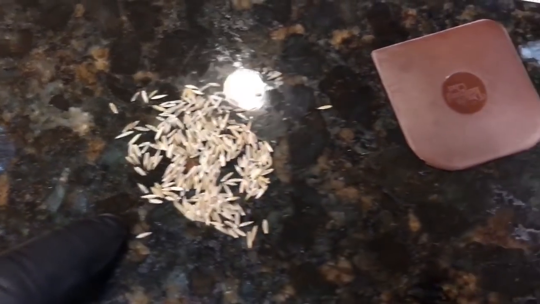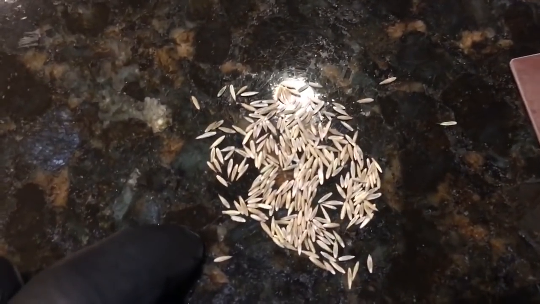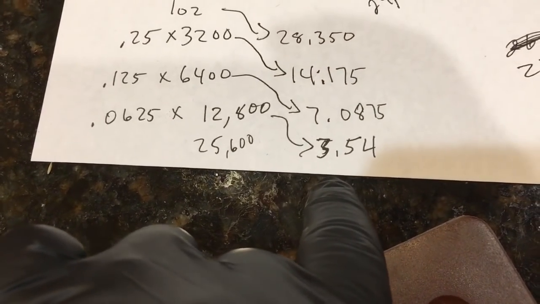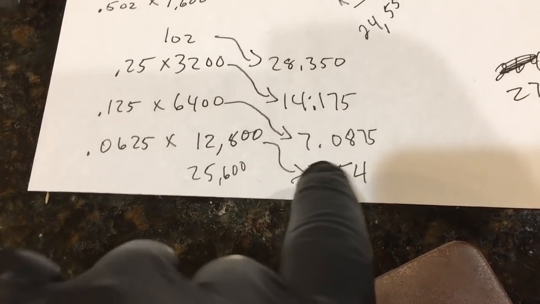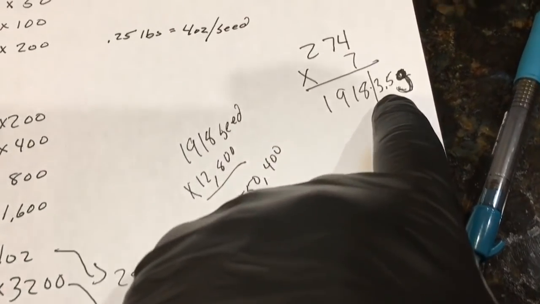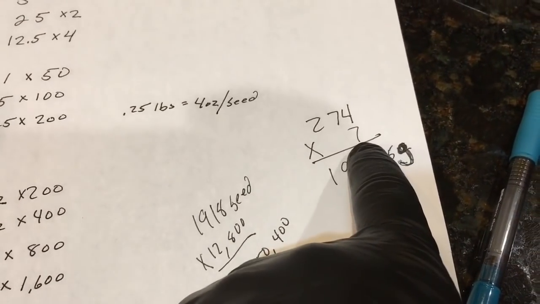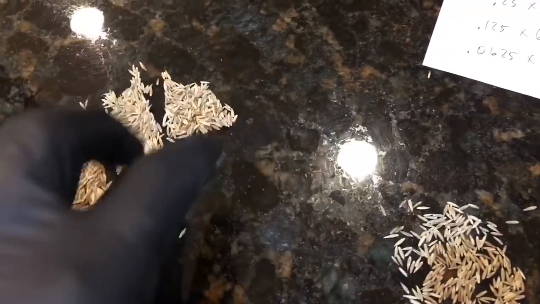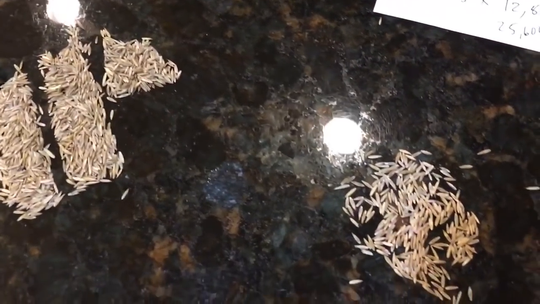274. All right, so we needed to get that back to 3.5 grams right here because we converted it. So I multiplied that times 7 because we split this up, and there ended up being 7 piles.